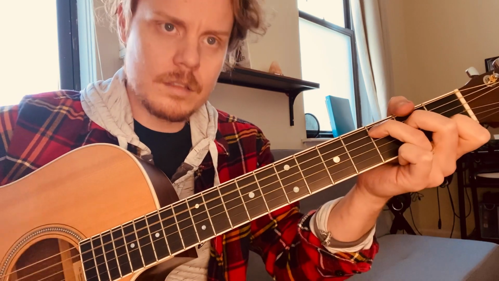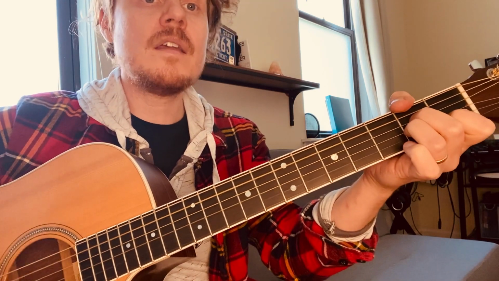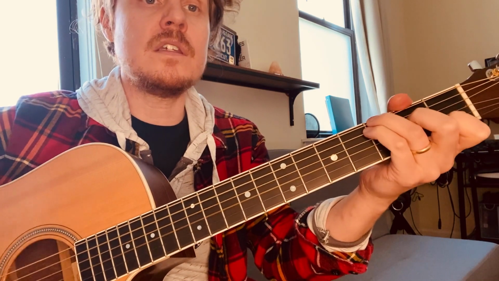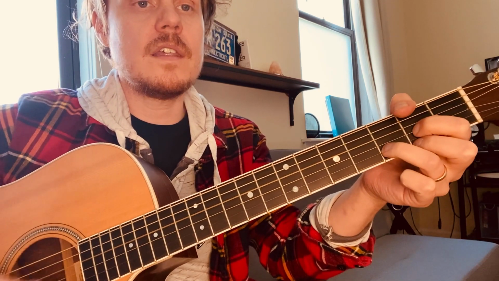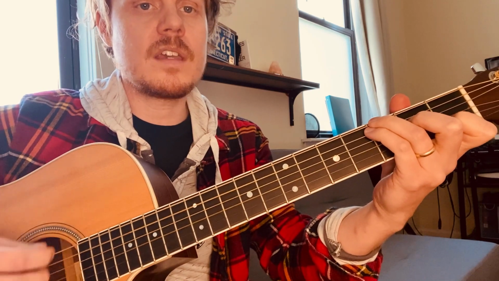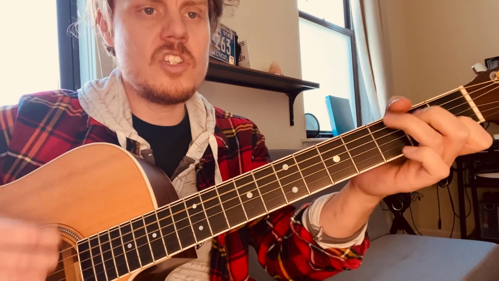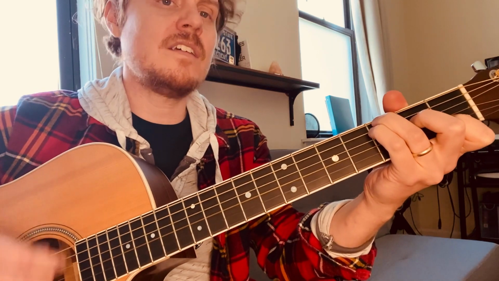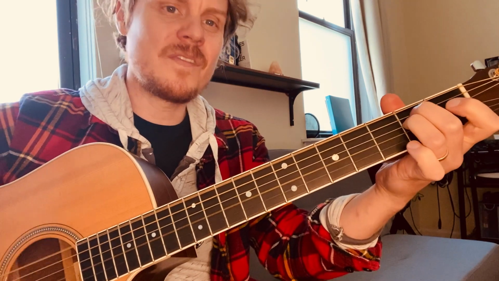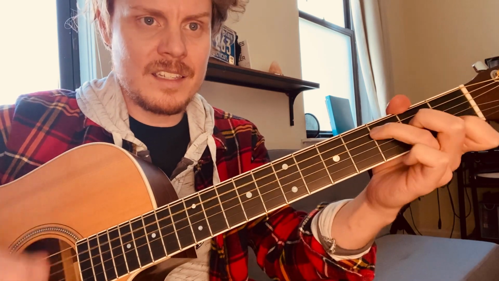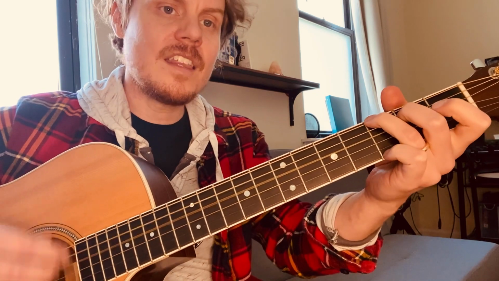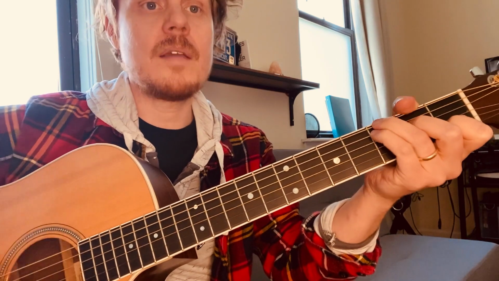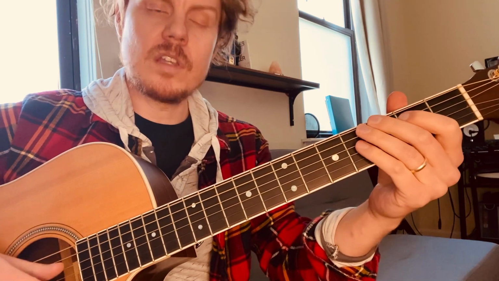Walk down. A minor, G, then to C. E minor, then to D, then to C. Walk down. A minor to G, then to C. Then to E minor, then to D, then to C. Walk down. A minor, then to G, then to E6. C, A minor, intro riff.